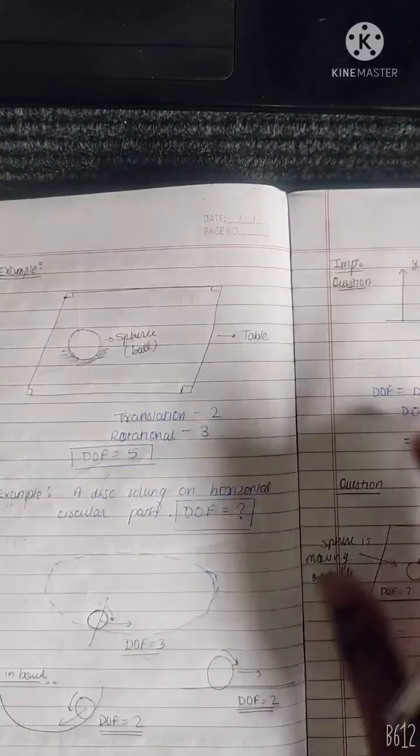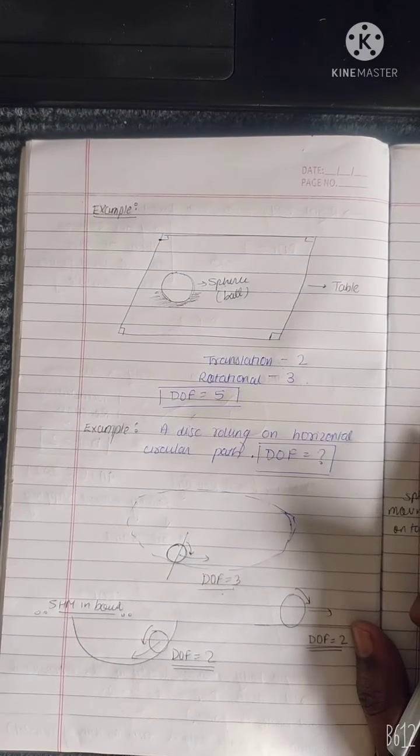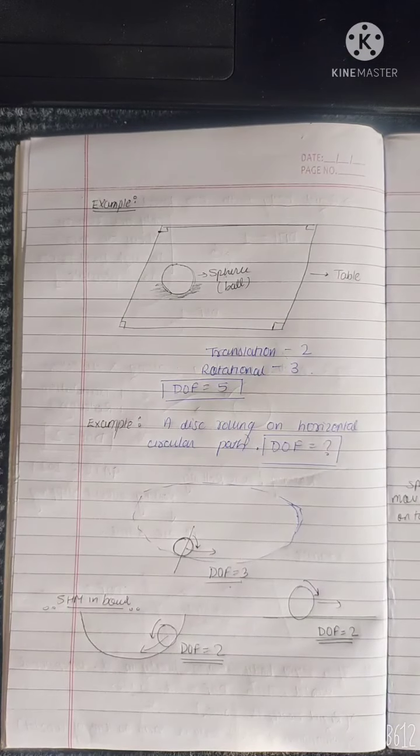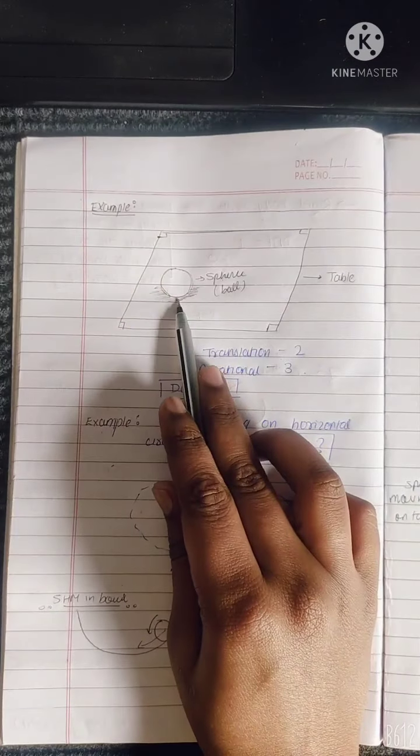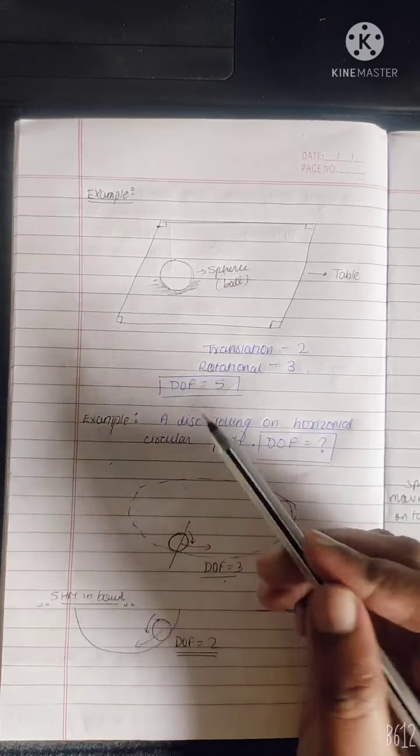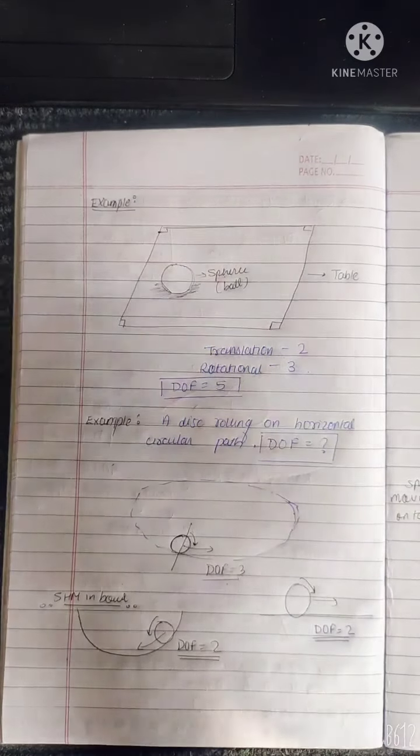Now another example. This time we used a coin, but now we will be using a sphere. In place of the coin we will be using a sphere. Now a sphere is on the table, a sphere or ball, it can be anything, and the ball moves.